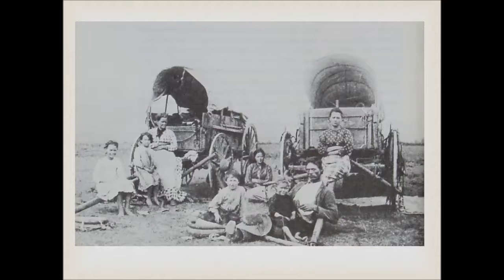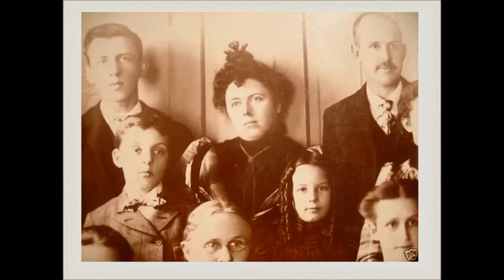Now, on this one, it's pretty obvious. You can see the man down on the ground. He has passed. He looks like he's starved to death. But you actually got a kid sitting with him. And again, the mom. That one's pretty obvious.